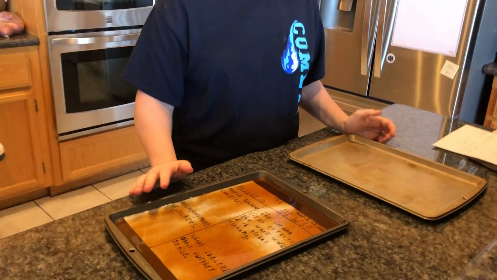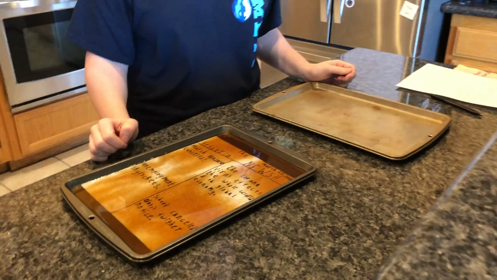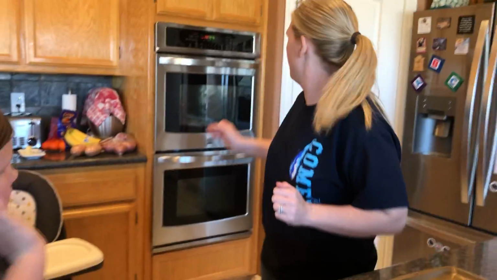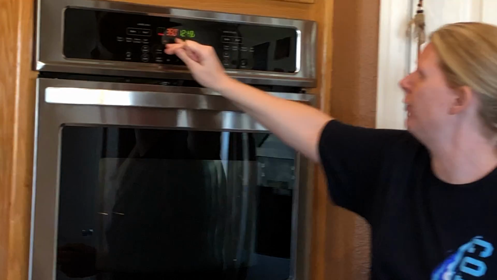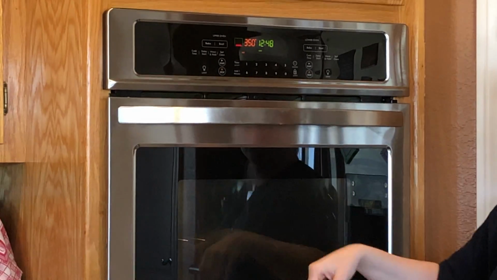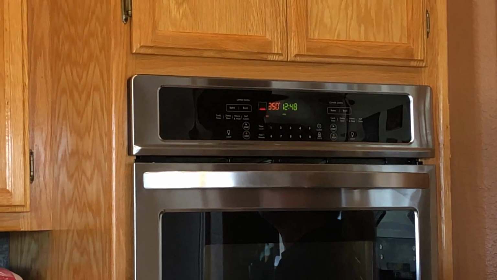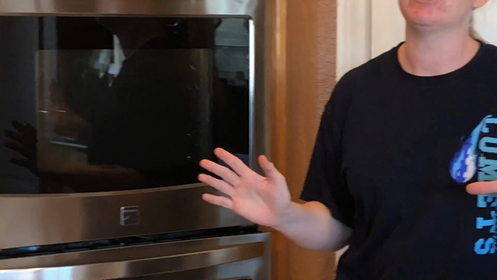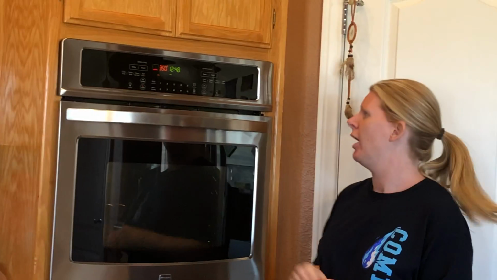Now, I want you to have your parent turn your oven on at home. The oven needs to be turned on to 350 degrees. Mine is already set for 350 and I want to make sure that my light is on. I need the light on in the oven so I can look in there and see if it's going to be done sooner than I think. I'm going to be setting the timer for 3 minutes, but it may be done before that.